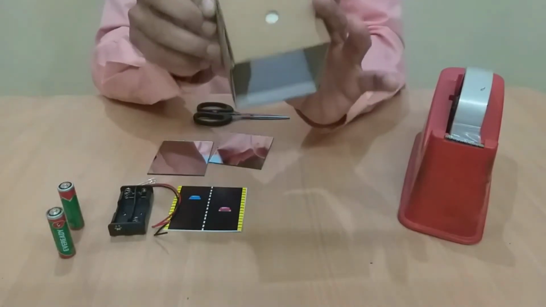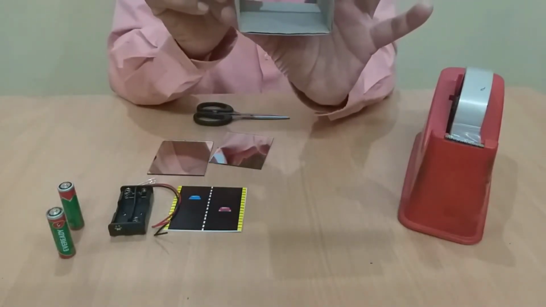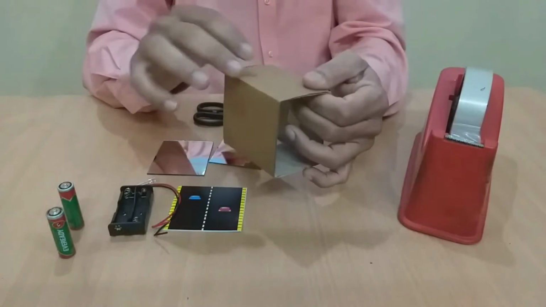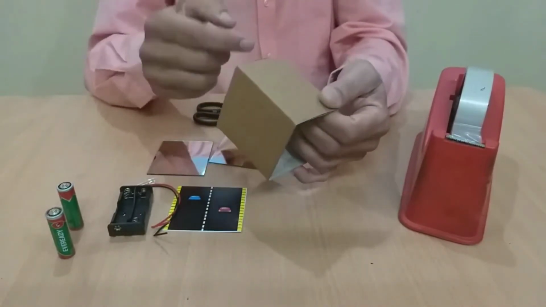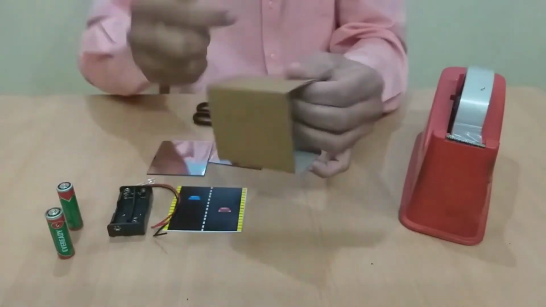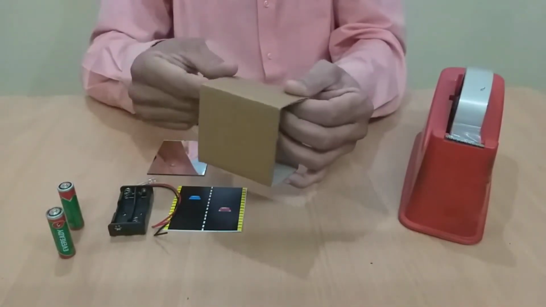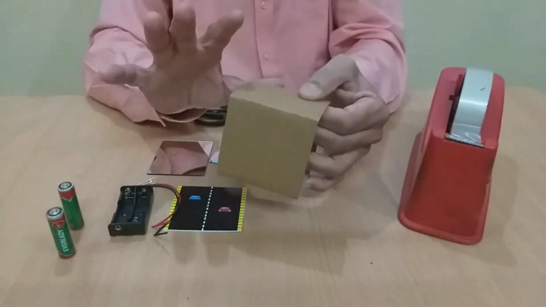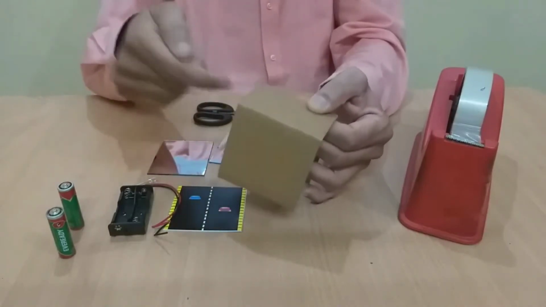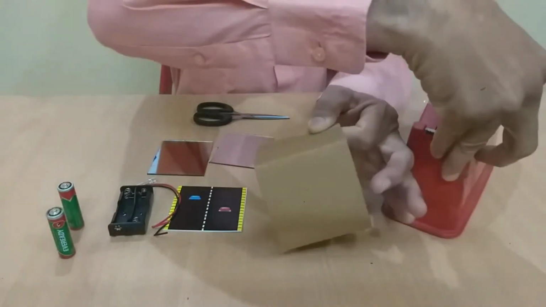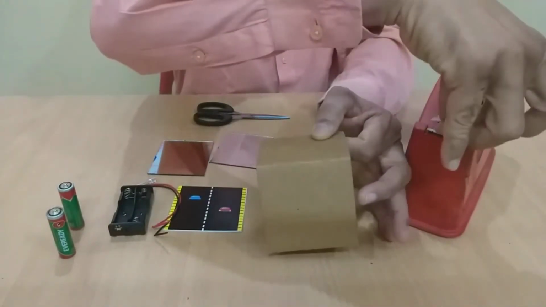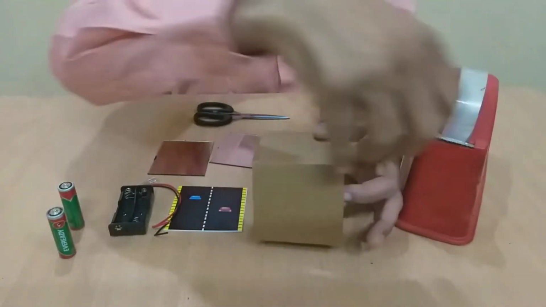Make sure that it becomes a rectangular box. We apply sellotape on this joint, but it should be applied from inside out. This will make the box more stable. I am using this sellotape, but prior to this there are a couple of steps. I'll do them first.